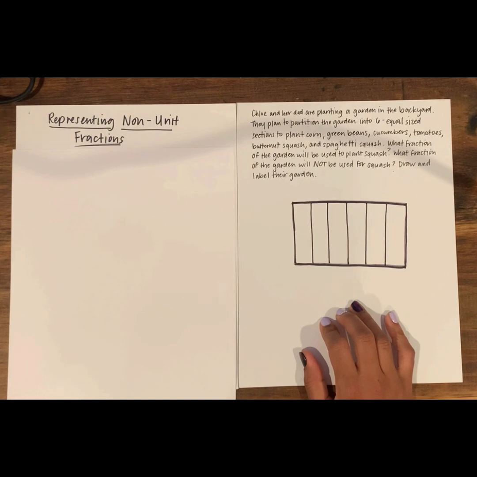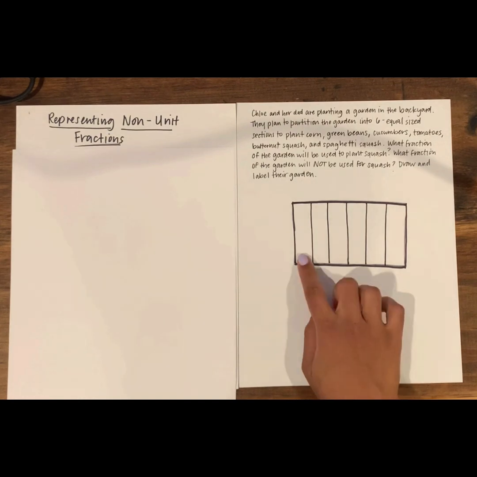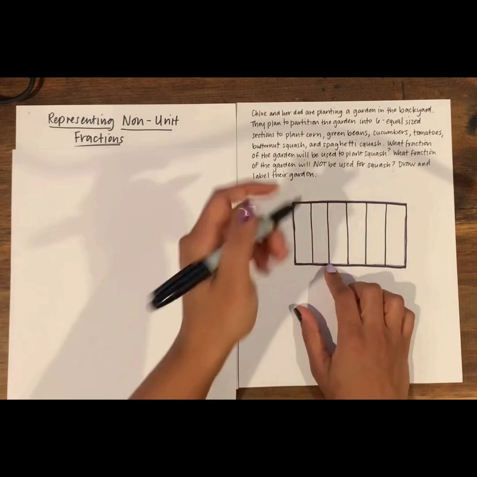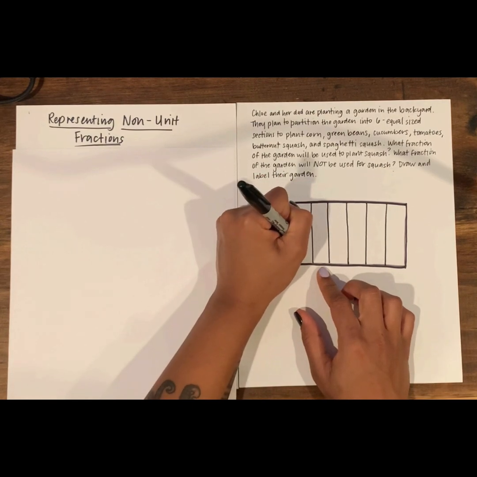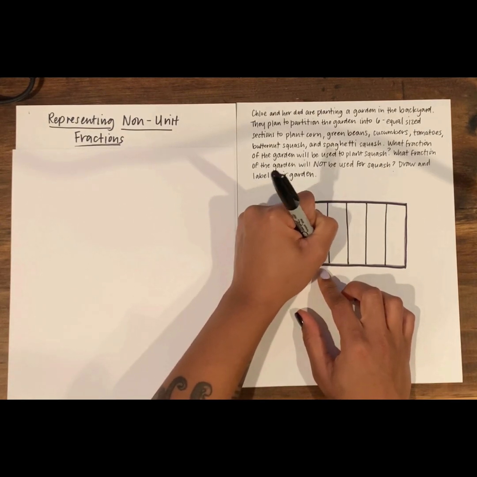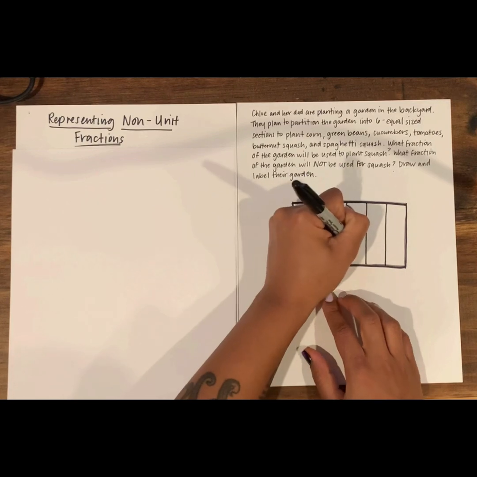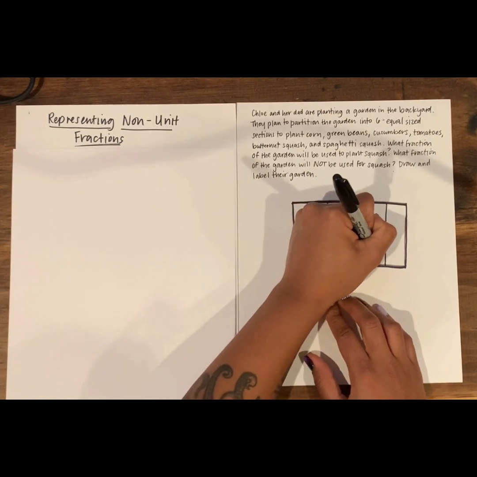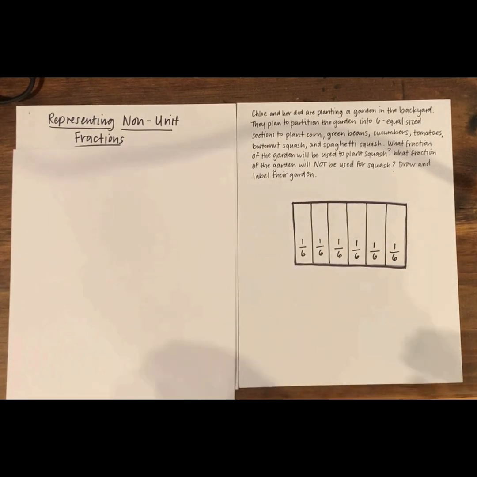I heard you say that you labeled each section with the unit fraction of 1/6. How did you know that the unit fraction was 1/6? Say your answer out loud.